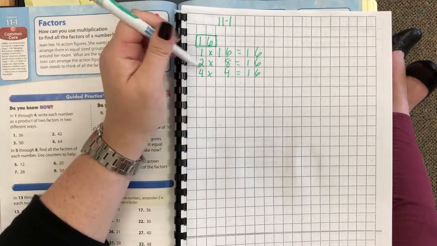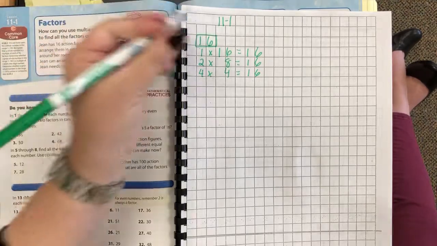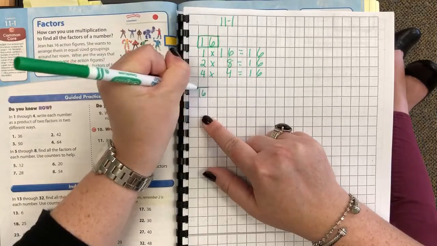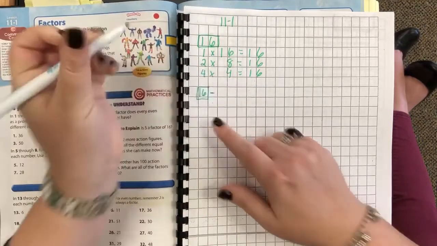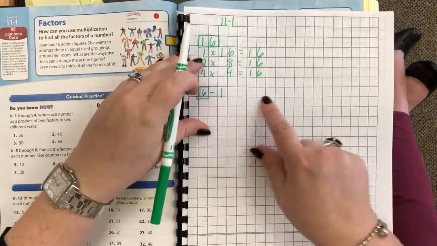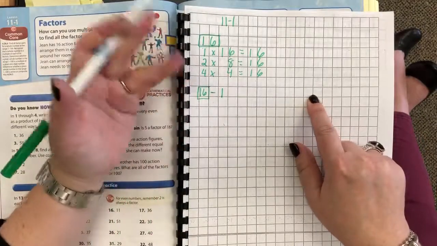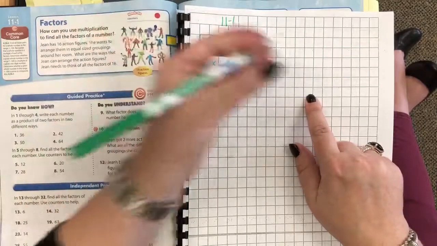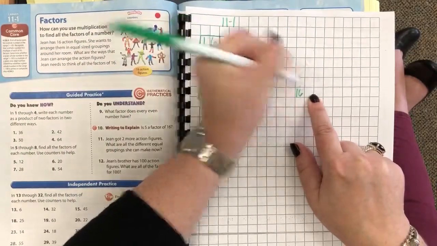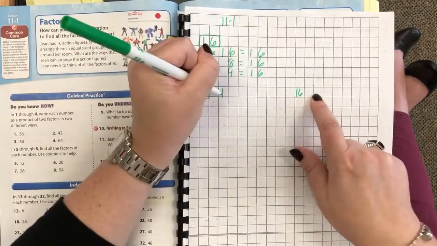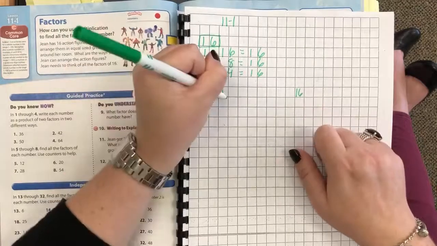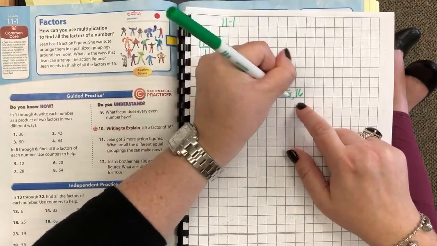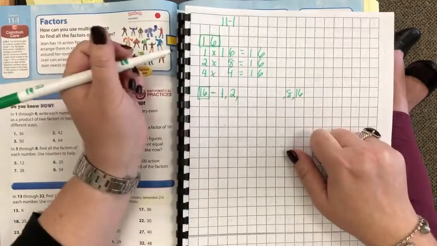An easier way to write this out is sort of like a list. So you would start by writing 16, and I would start with 1, and then I go all the way down. I have to kind of gauge how many numbers I think it's going to be. And if there's some spaces, it's okay. I'll put 16 right here. And then I go, okay, so 1 times 16 is 16. 2 times 8 is 16.